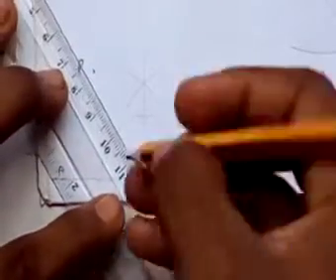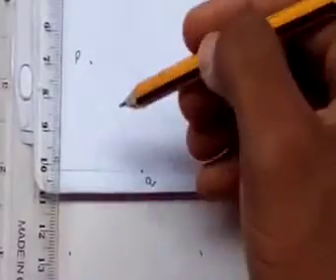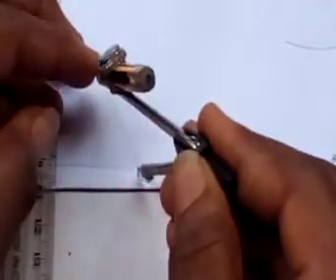Now the next step is we are going to join QP, and at P make an angle QPE equal to angle PQD. So let's join Q to P, and at P we'll draw an angle QPE equal to angle PQD. This is D here. What that means is that we're going to copy this angle here.